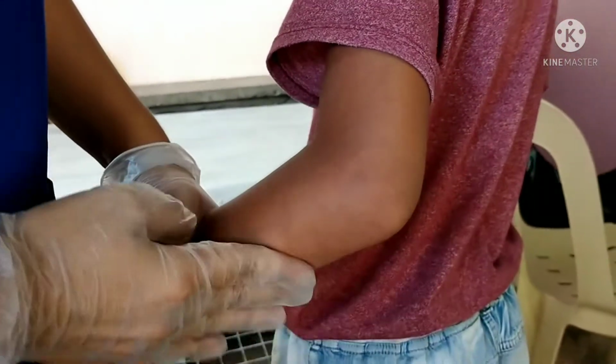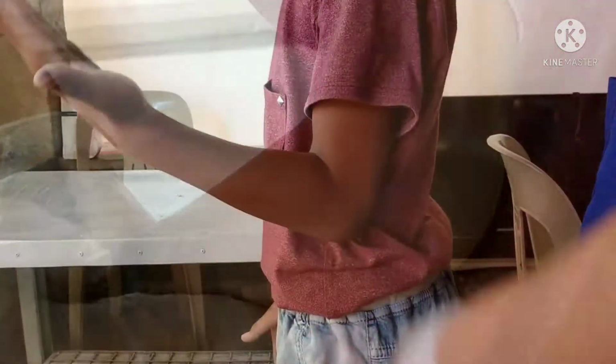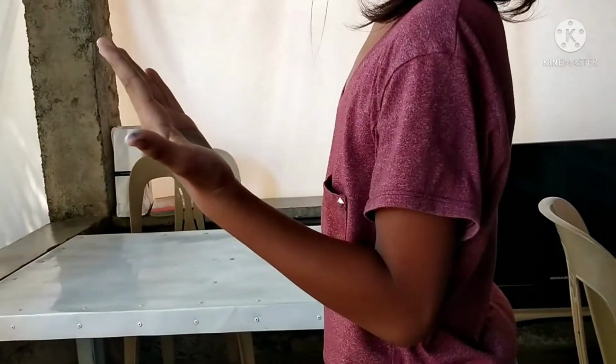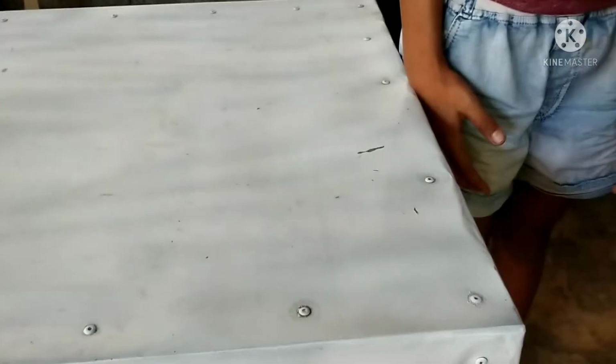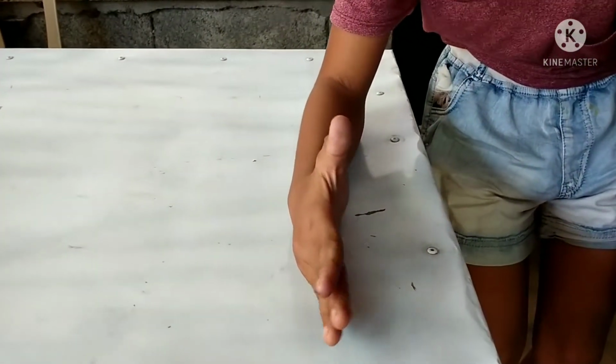In elbows, inspect for size, shape, deformities, redness, or swelling. Test ROM. Flex the elbow and bring the hand to the forehead. Then hold the arm out, turn the palm down, then turn the palm up.